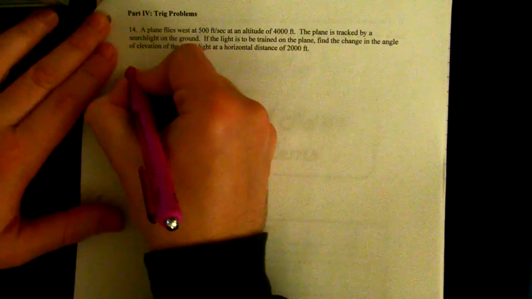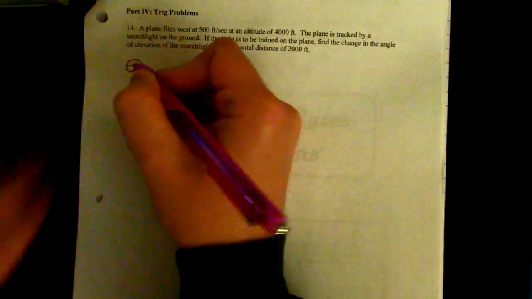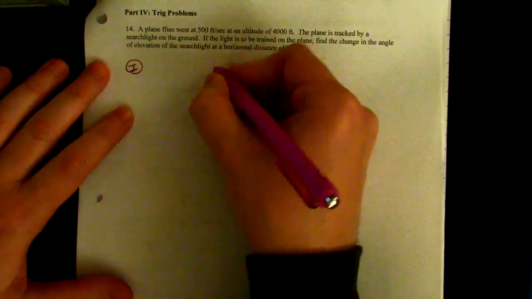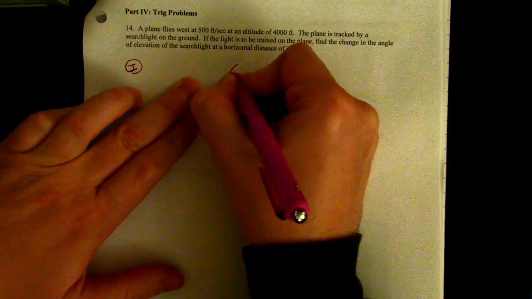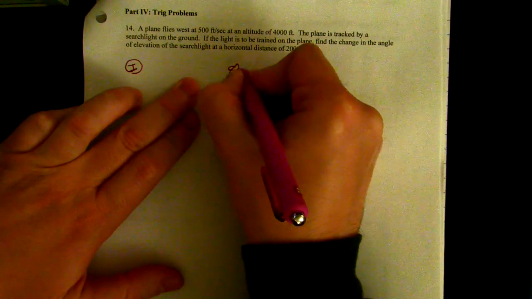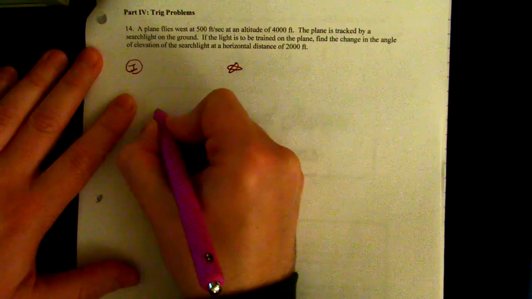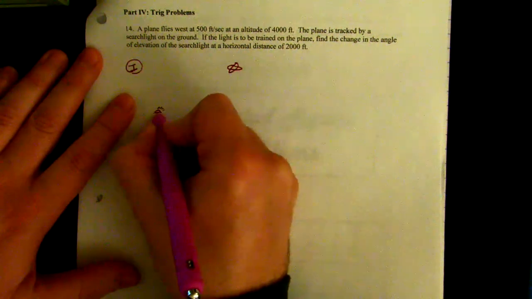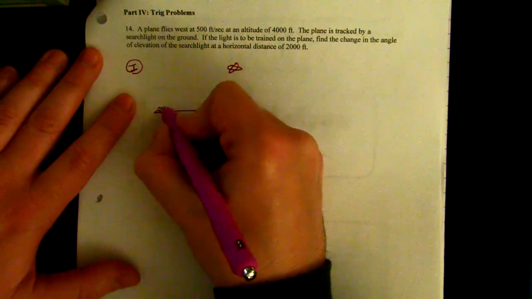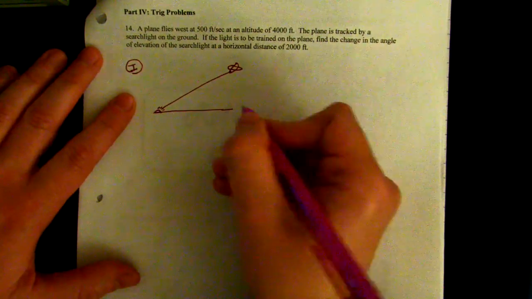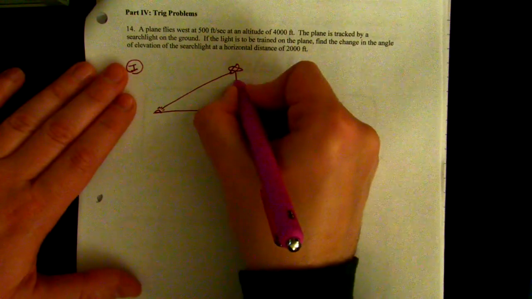Well, let's see if we can draw a picture here. So, a plane is flying west. Here's my plane. Wow, that's really not good. But it's a plane. You know it's a plane. I've got a searchlight on the ground that is kind of tracking my plane. And here's the distance over there. I can make a right triangle out of this.